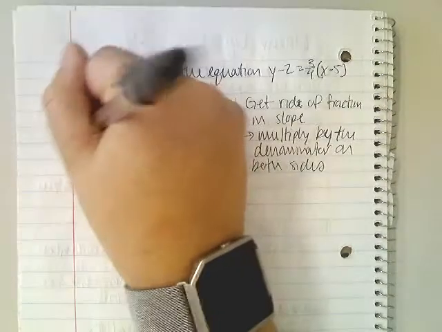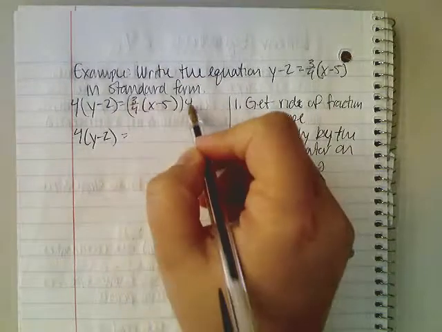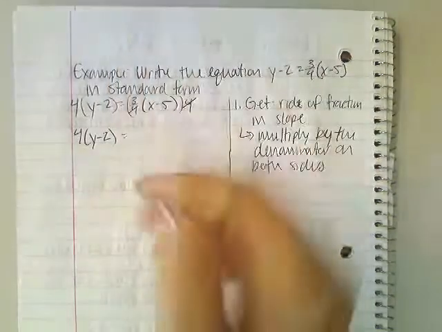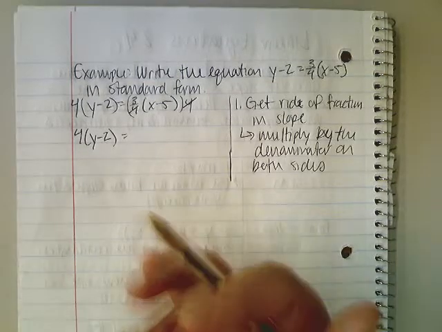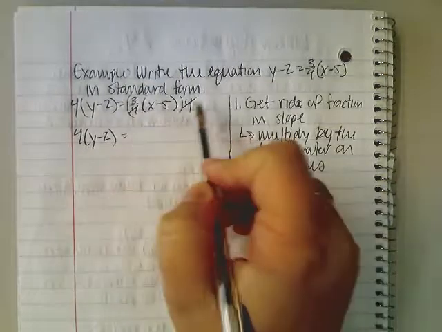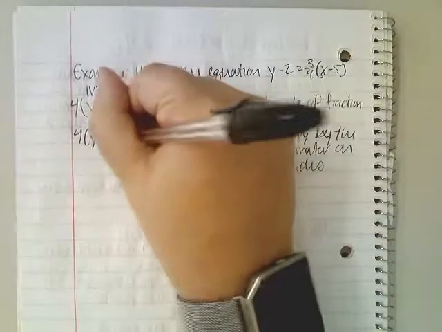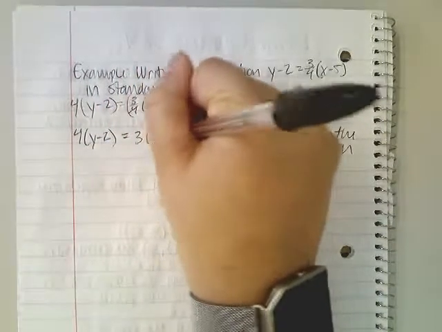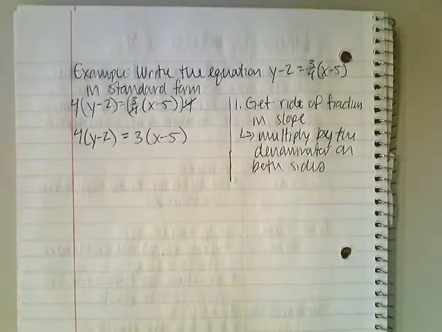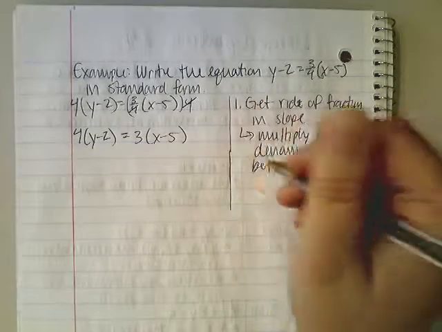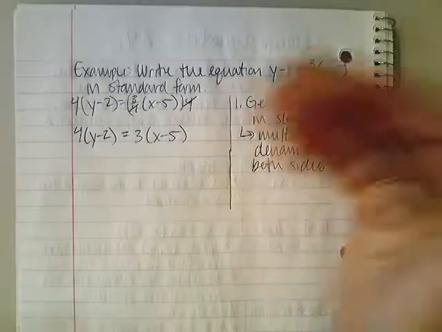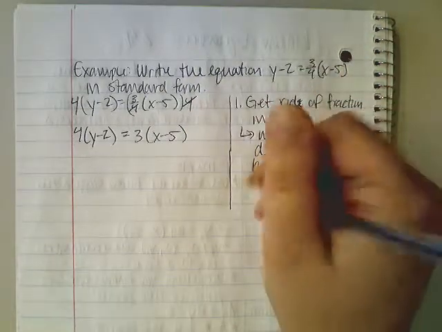So now I have 4 times y minus 2 is equal to, since I'm multiplying 3 over 4 by 4, the 4, I'm multiplying and dividing by it, so it cancels out. So when I'm multiplying the whole side by 4, I'm canceling the one I'm dividing by, so I'm left with just 3 times x minus 5. And now this is going to be a lot easier to simplify, and I won't have to worry about getting a whole number at the end because I've already gotten rid of my fractions.